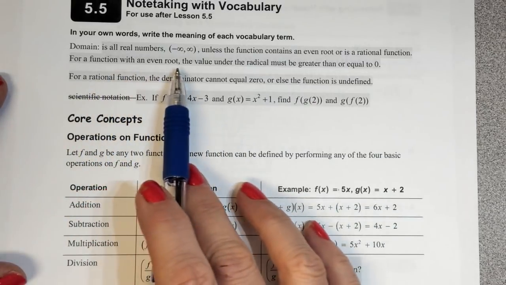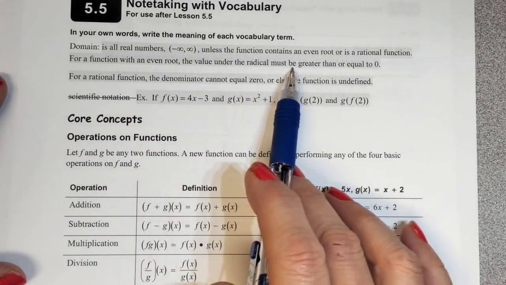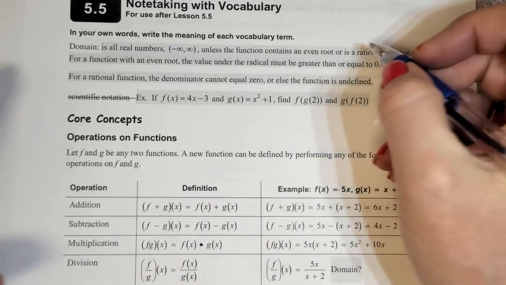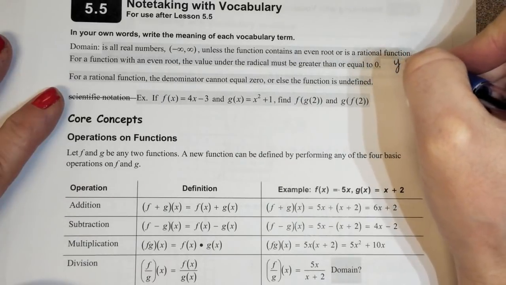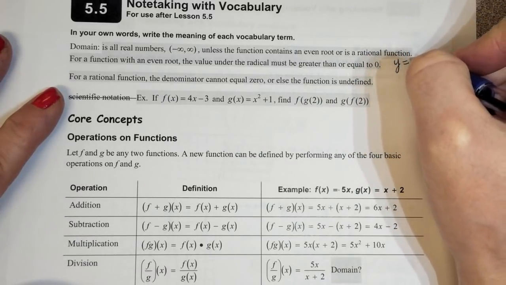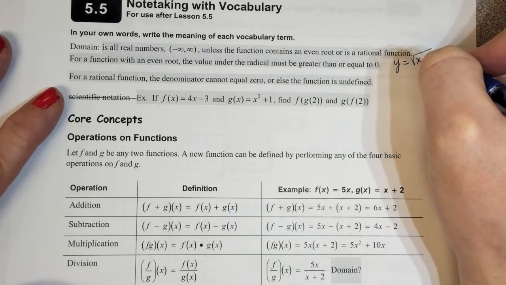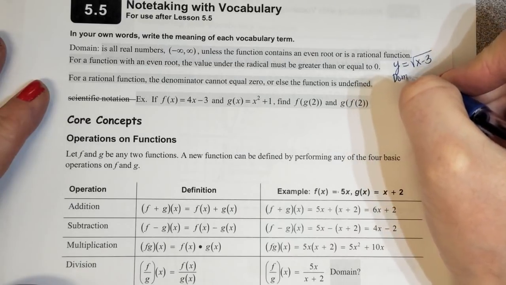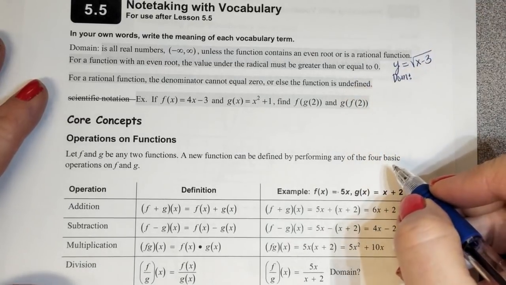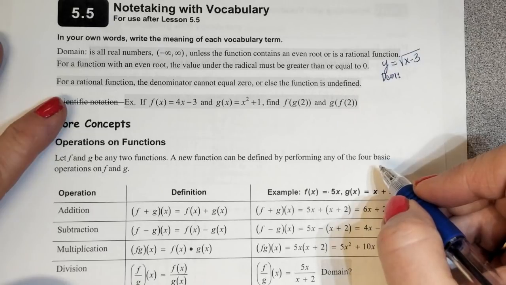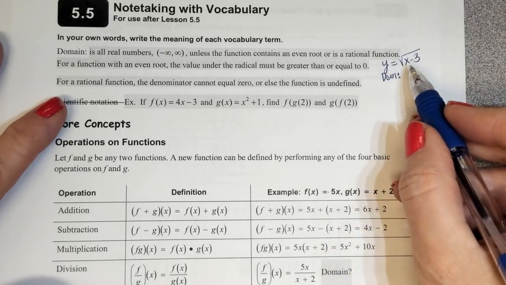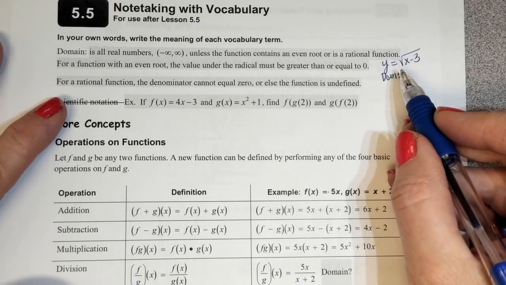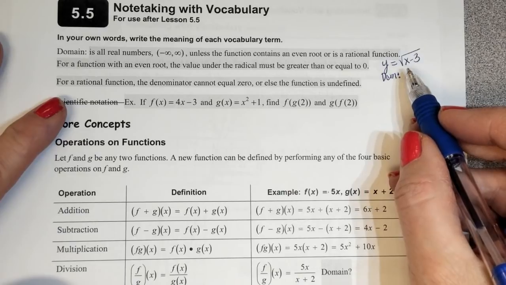For a function with an even root, the value under the radical must be greater than or equal to 0. We already talked about this a little bit. It's just like what we did on the homework. If you have a function, y equals the square root of x minus 3, and I ask you for the domain, well, we're not allowed to have a negative under there, so what would I say about the domain? Can I use 0? Would 0 give me a positive number? So what would I have to use? What kind of numbers?